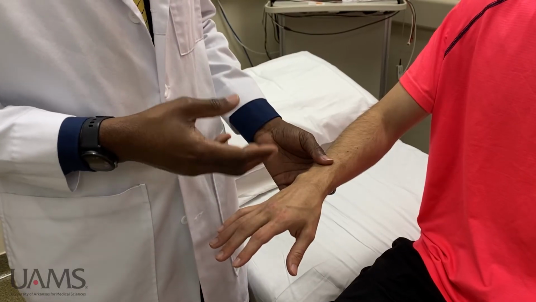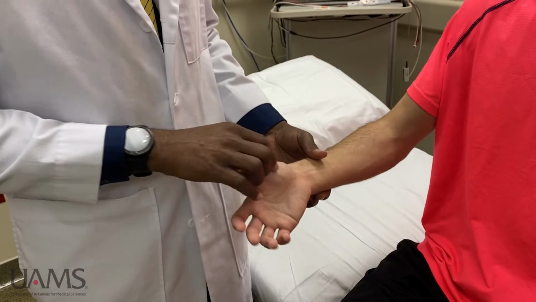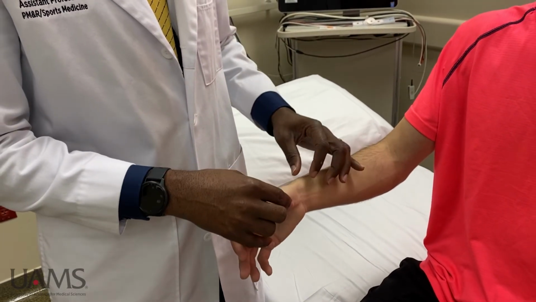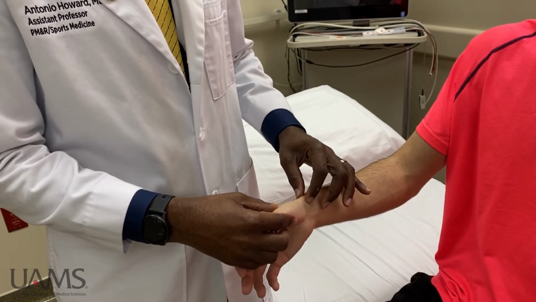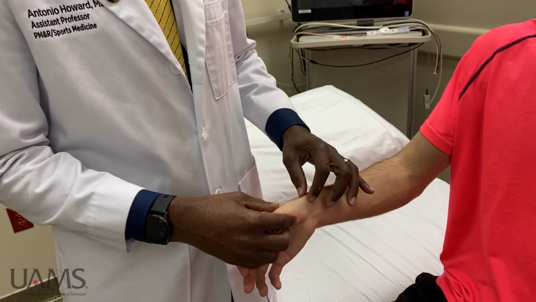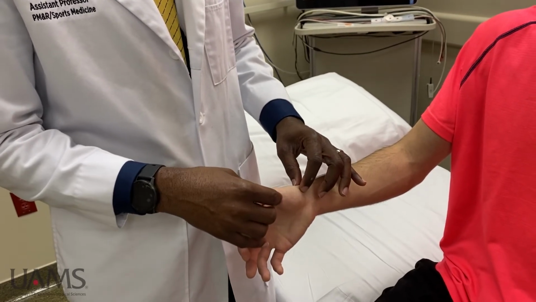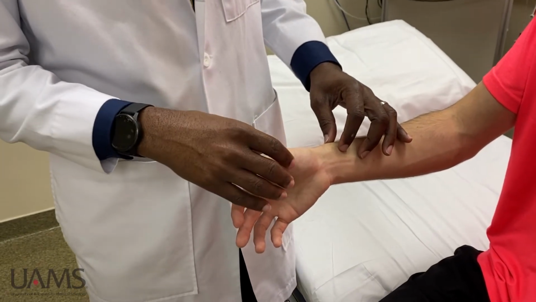Common masses around the wrist include ganglion, which are usually on the dorsal surface, but from time to time will occur on the volar surface. De Quervain's tenosynovitis is inflammation of the first dorsal compartment tendons, and so sausage-shaped swelling or redness in this area over the extensor tendons of the thumb may be consistent with this diagnosis.